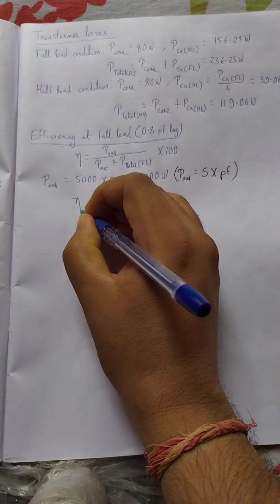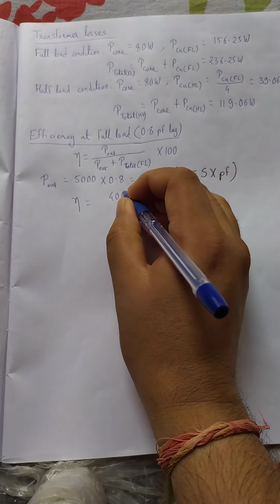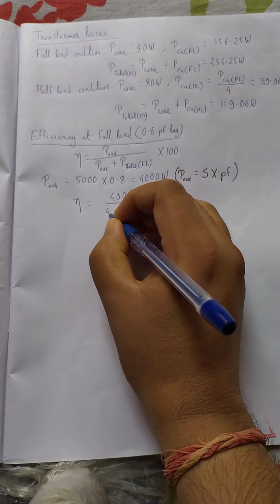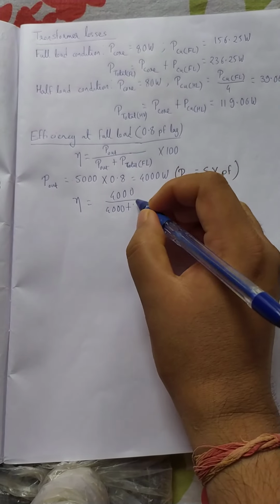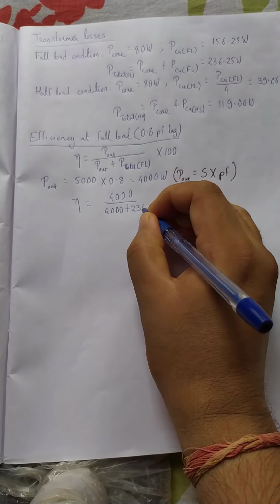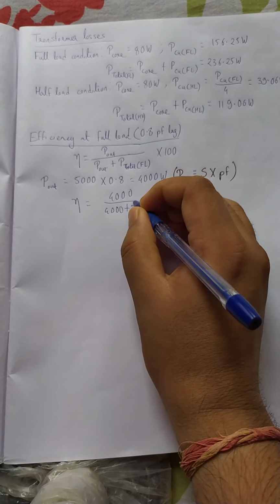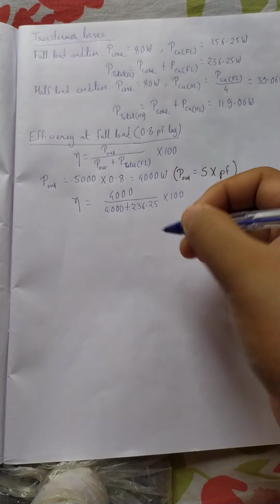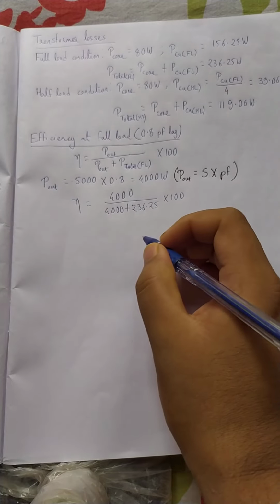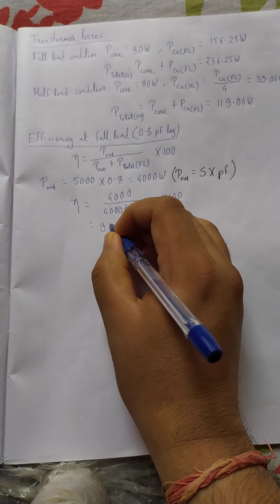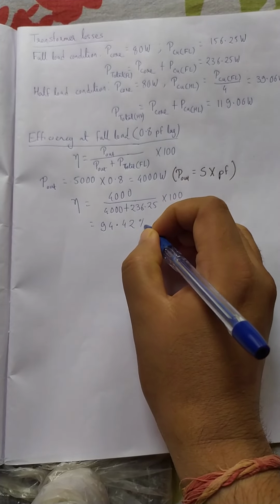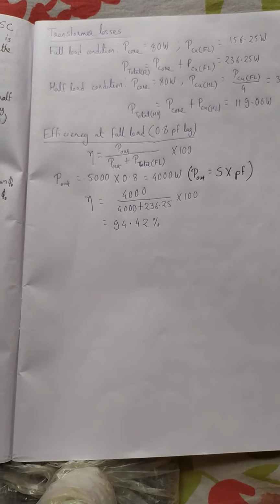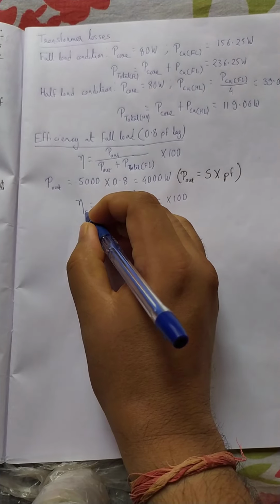So from that, we put the values again. It becomes 4000 by 4000 plus the full load copper loss, 236.25, into 100. So solving it out, it comes to 94.42%. So this is the efficiency of the transformer at full load.